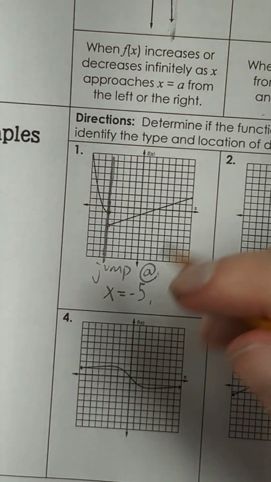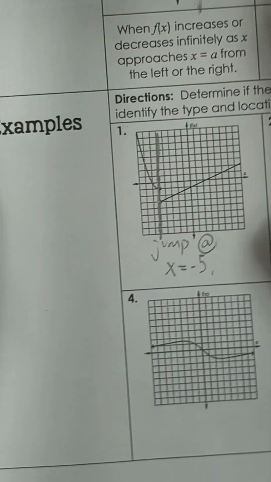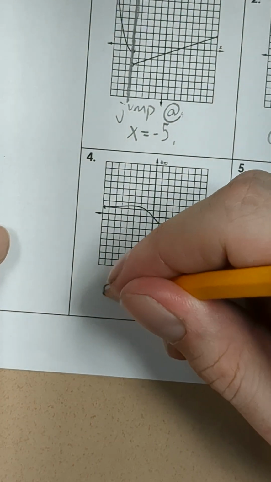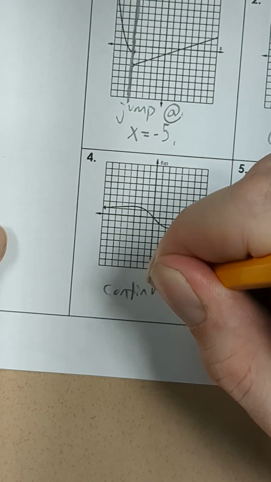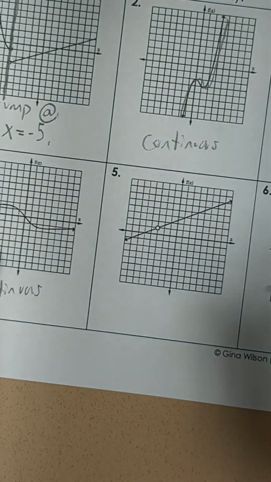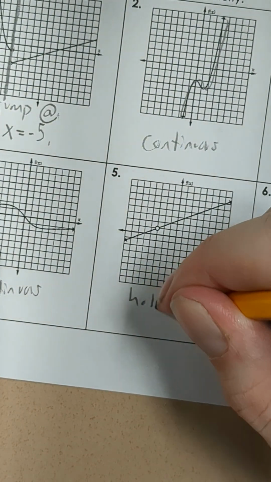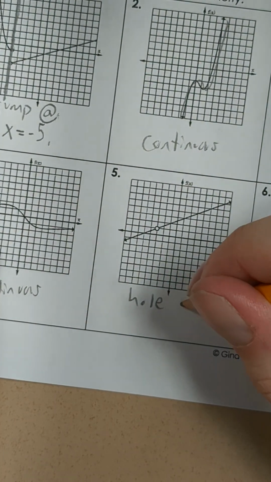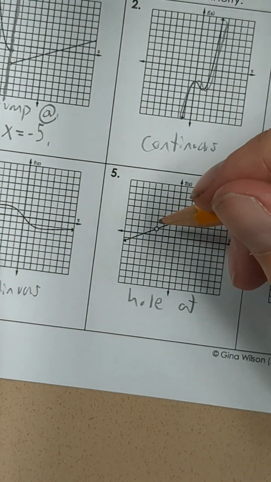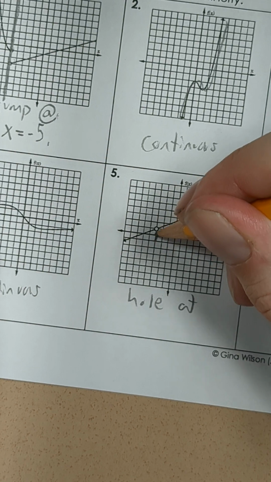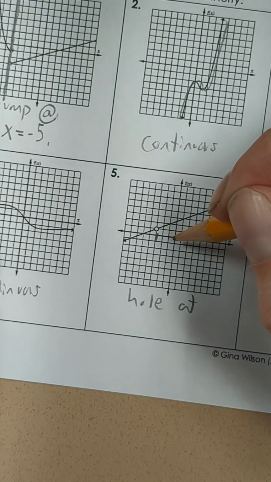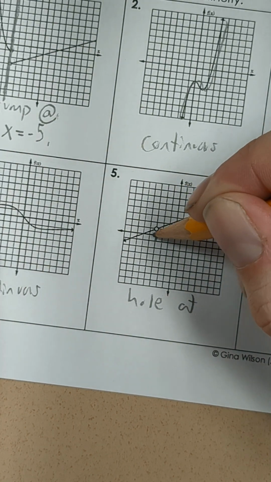This one's continuous. Number 4 is continuous because there's no break in the middle. This one's a hole. Where is the hole located at? You might be tempted to say the entire coordinates, but don't bother. We're just looking at the x. The hole is at x equals -1, 2, 3.